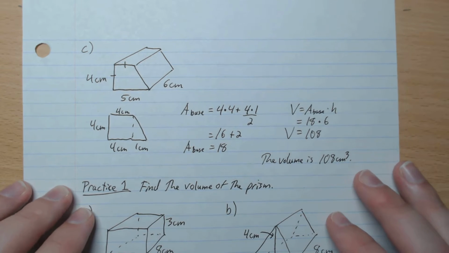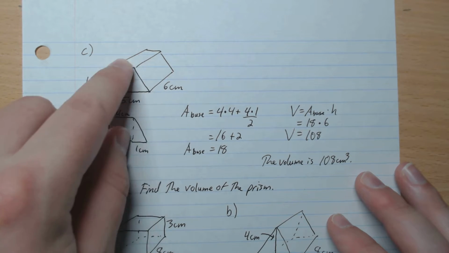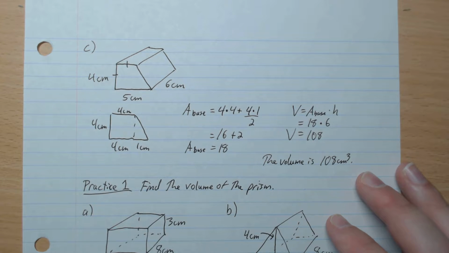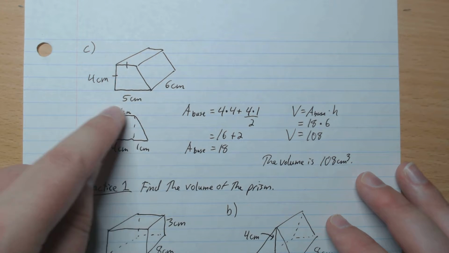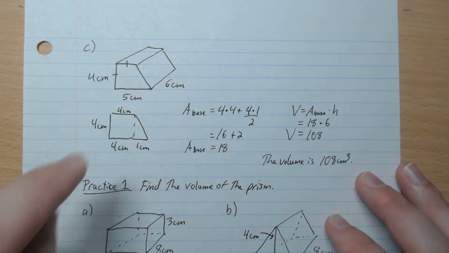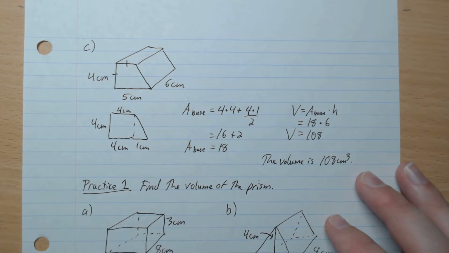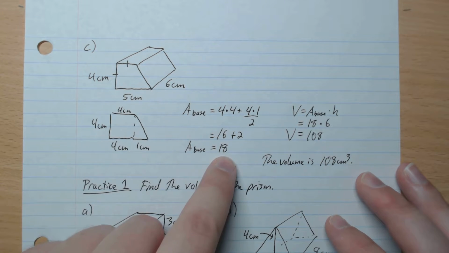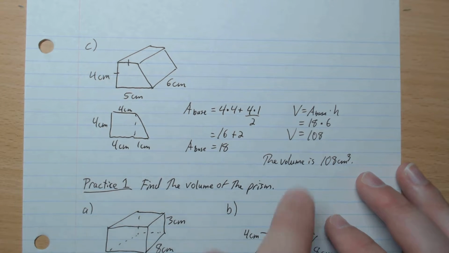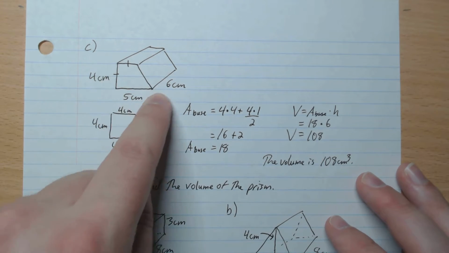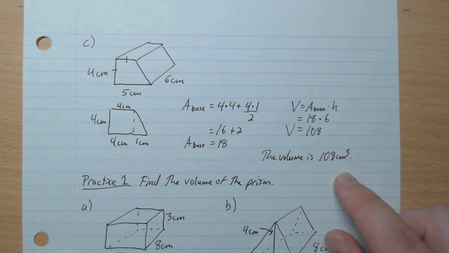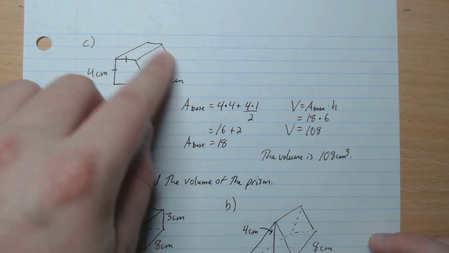Okay, C. Here is our base, and so we're going to break it up like that, 4 and 1. So area of the base is 4 times 4 to get the square, and then 4 times 1 over 2 to get this triangle. Add that up together. The area of the base is 18. And so the volume is 18 times 6, like that, which gives 108. So 108 centimeters cubed is the volume of our prism.